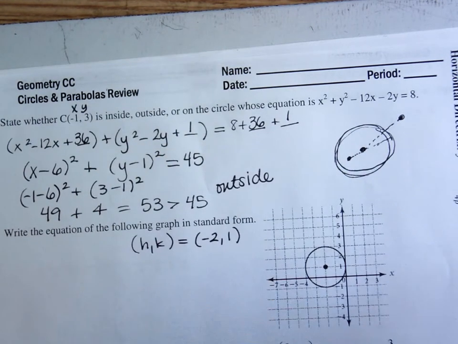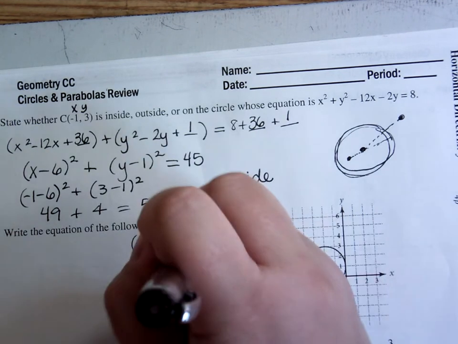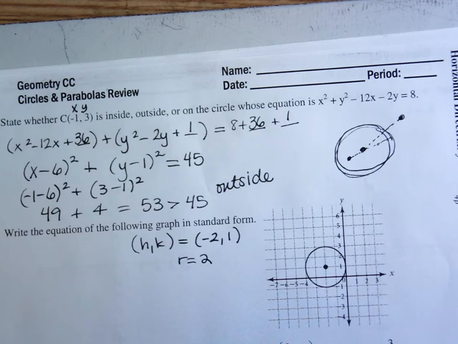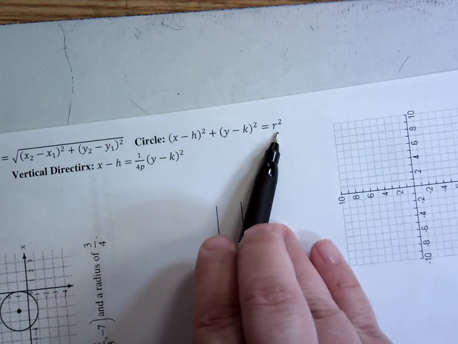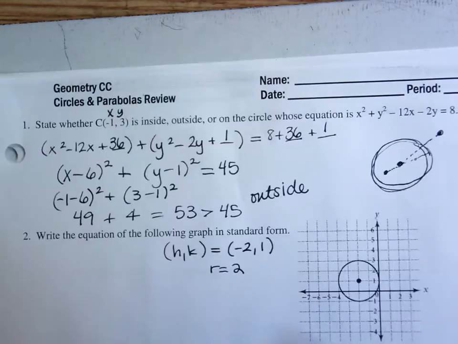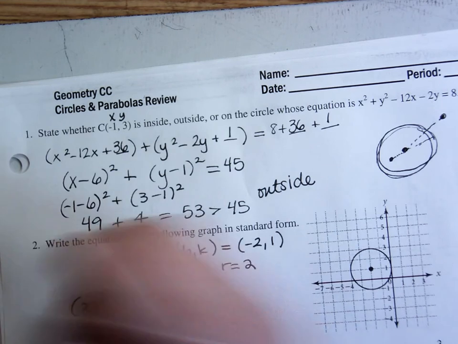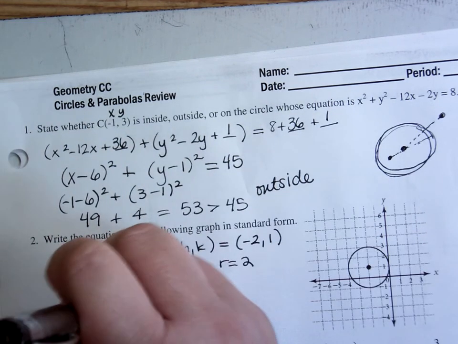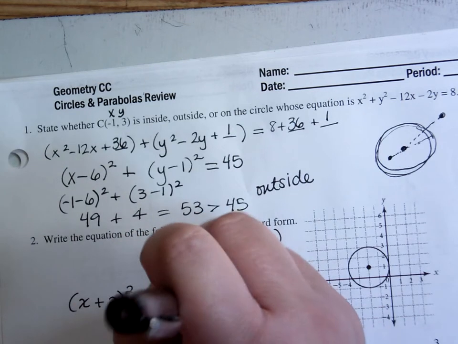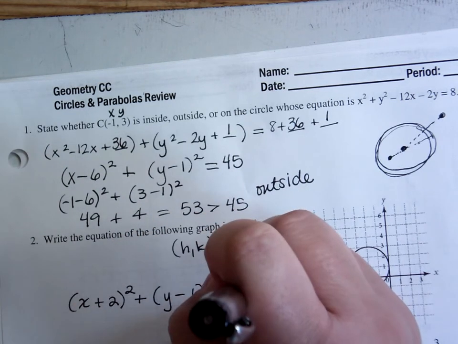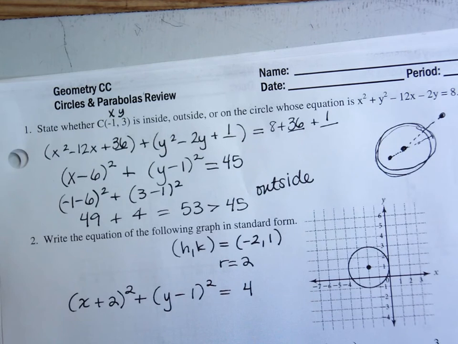And I need the radius, and I see how far it is to the edge of the circle from that center, and that's 2 units. So I'm just going to plug in. Remember that the equation is right over here. This is the one we're plugging into. So I get x minus -2 makes x + 2 squared plus y minus 1 squared equals r squared. r squared is 4. That's my answer.